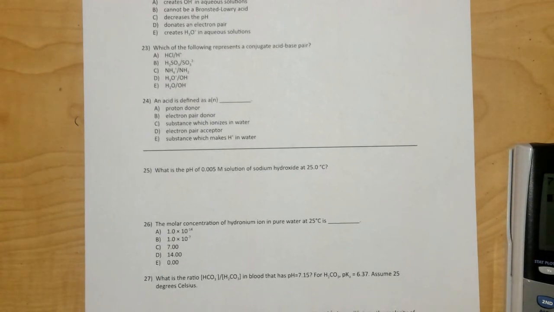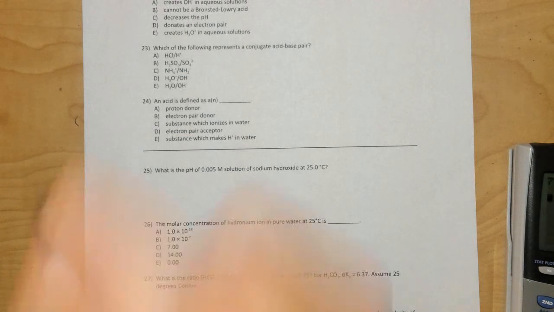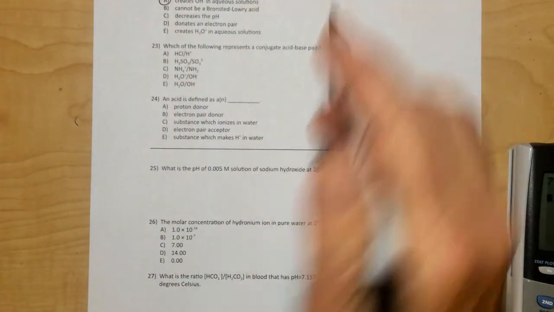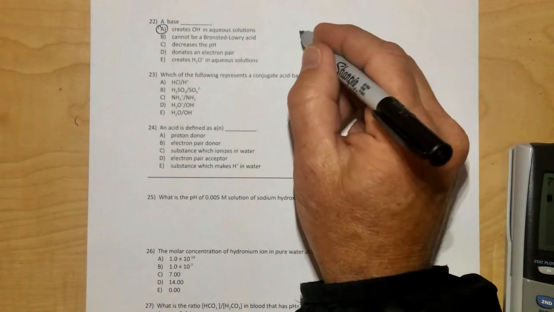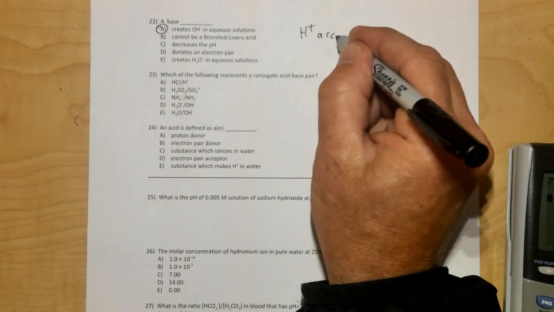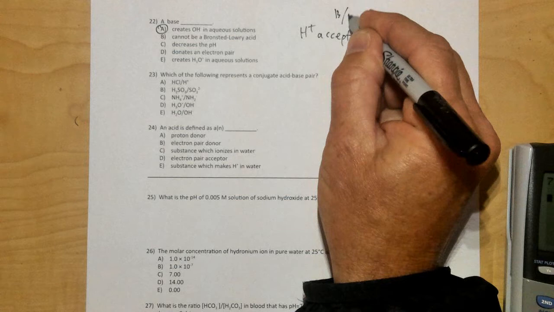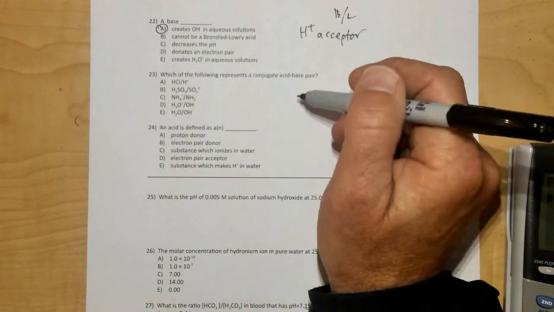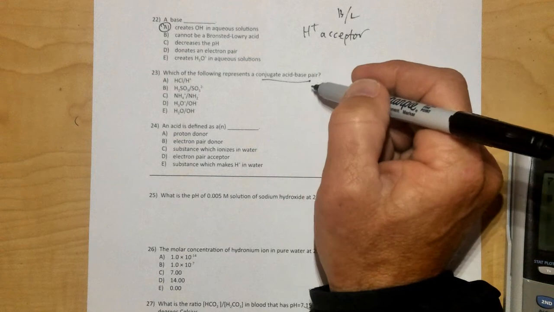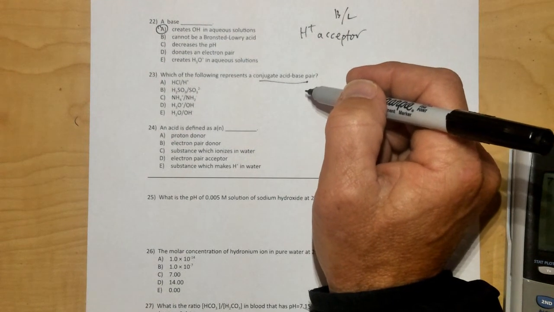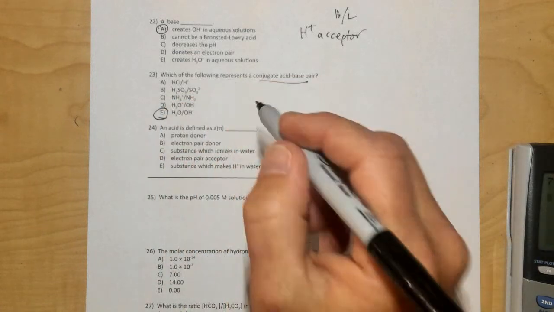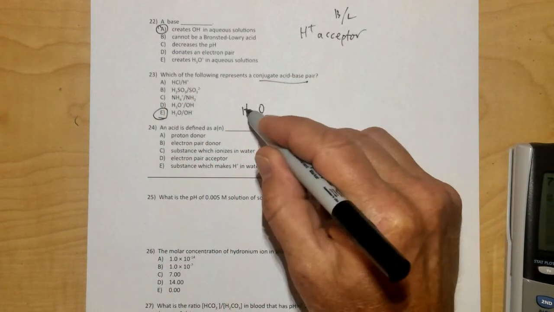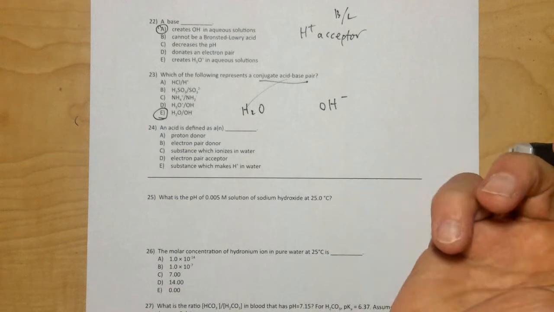22, a base is something that creates OH minuses in aqueous solution. And then in the Bronsted-Lowry definition, it not only creates OH minus in solution, but it is an H plus acceptor. Number 23, which of the following represents a conjugate acid-base pair? So a conjugate acid-base pair would be one that has an acid with one more hydrogen and the base has one less hydrogen. And letter E is a good example of that, where we have H2O, and then once it gets rid of a hydrogen, then we have OH minus that remains.